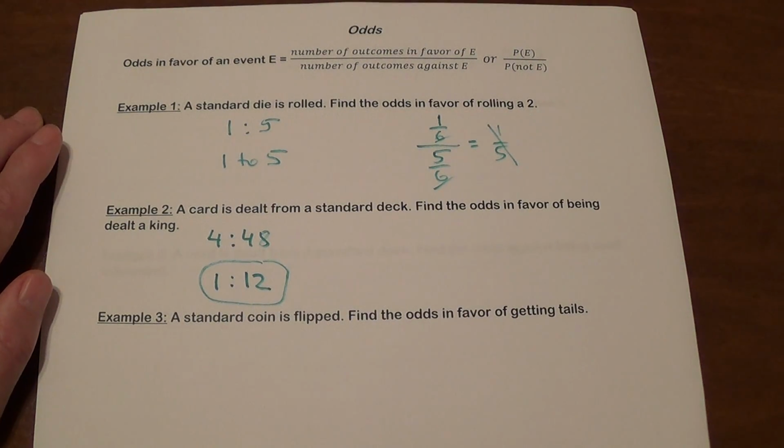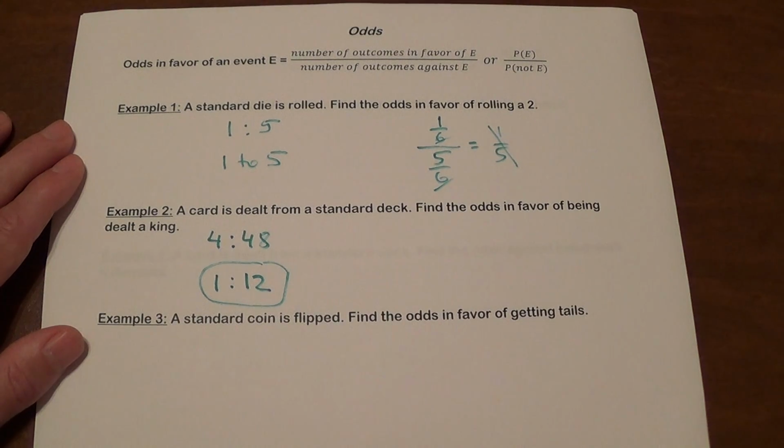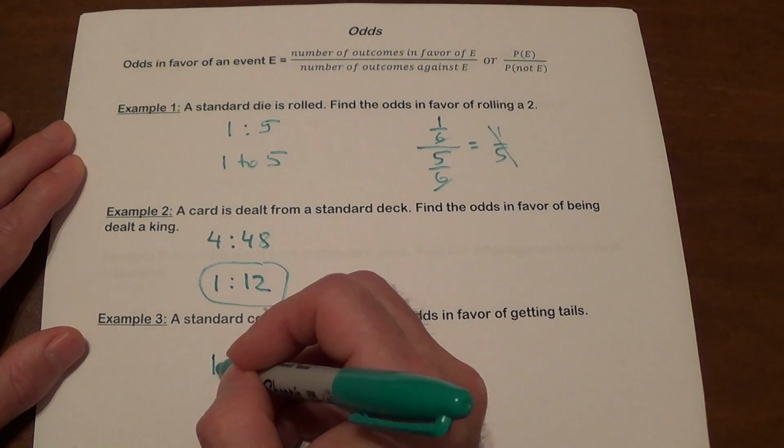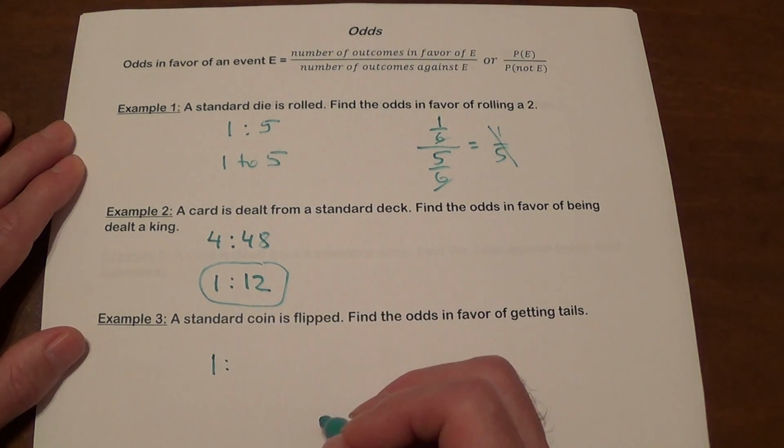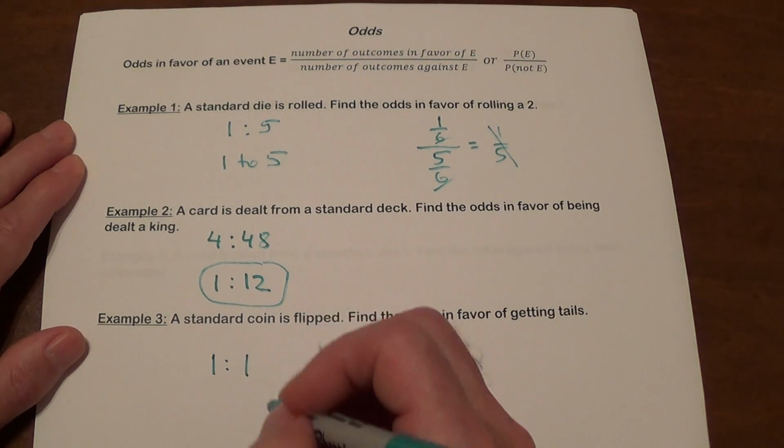A standard coin is flipped. Find the odds in favor of getting a tail. So what can happen here? You can get a tail, that's one way to do that, or how do you not get a tail? You get heads. 1 to 1 here.